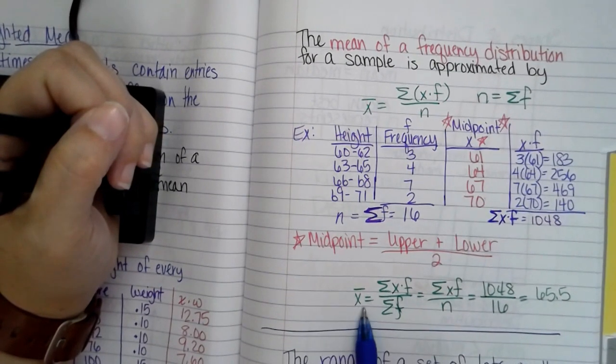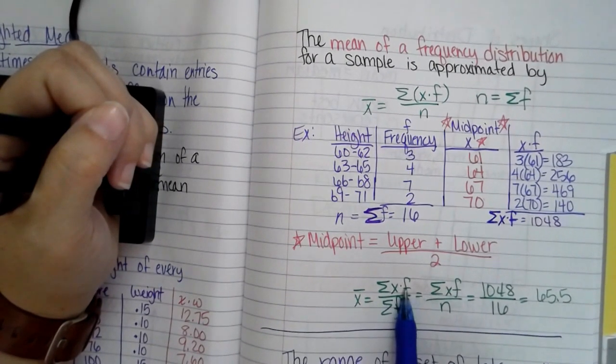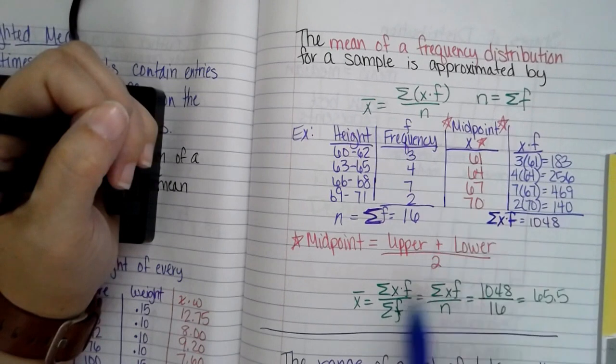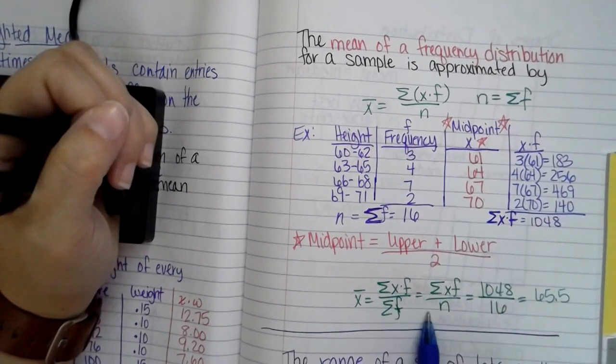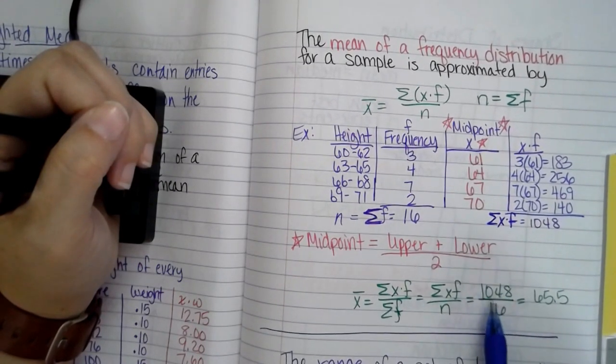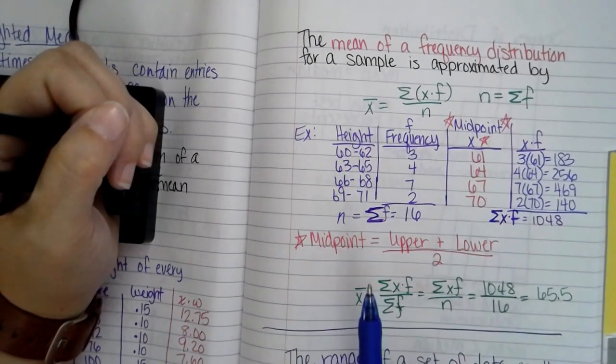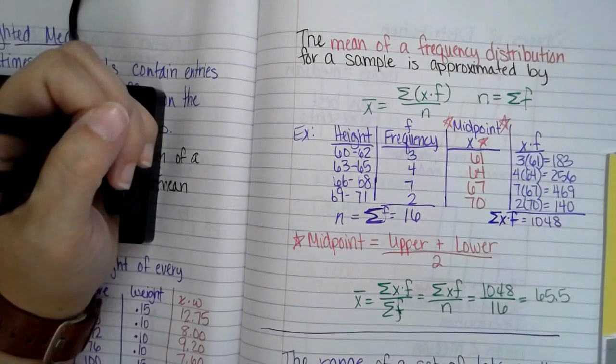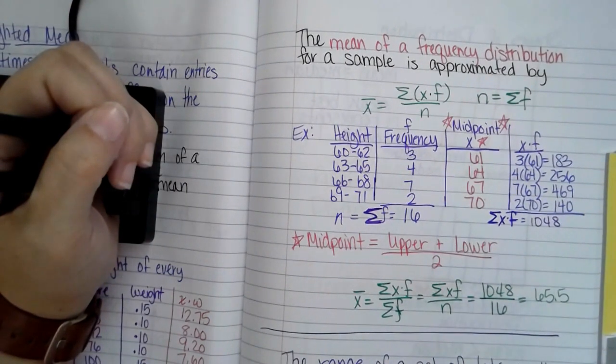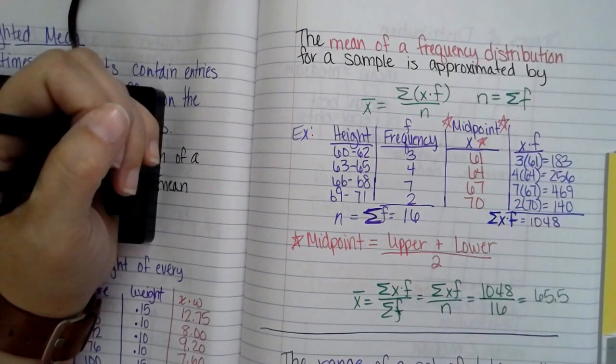So our mean is the sum of the X times F, 1048, divided by the sum of the F, which is our N, which was 16. So we do 1048 divided by 16, and we get 65.5. The mean frequency and the weighted mean, you cannot use the calculator's trick to do that. You actually have to do it out by hand. It takes an extra few minutes, but it's really not that more difficult.